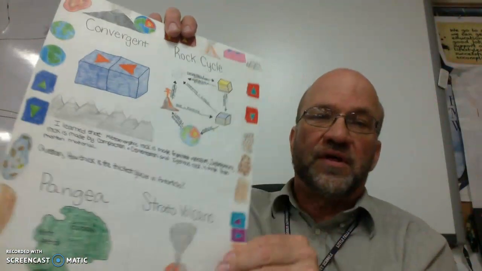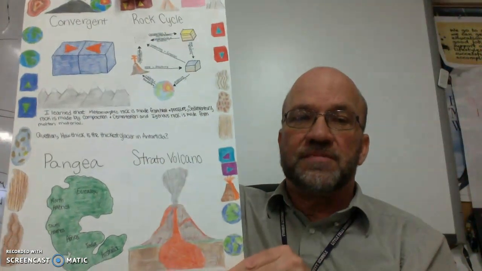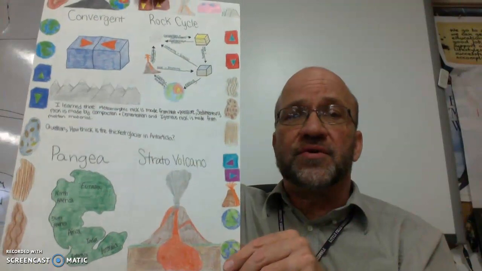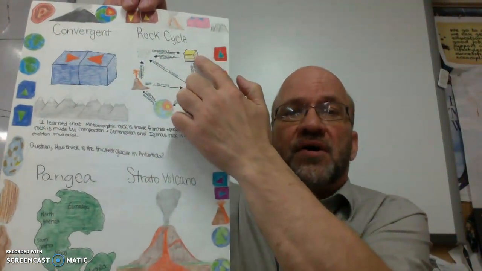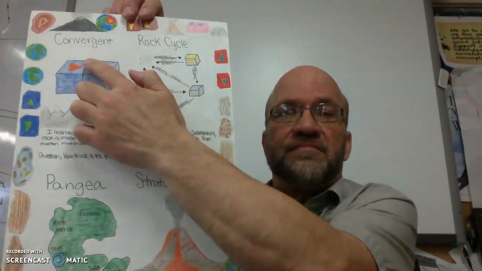Again, I'm going to show you this picture of one that was done with Earth and space science. Here they have things about the rock cycle, convergent boundaries of earthquakes, Pangea, which is down in South America, and then we have a volcano.